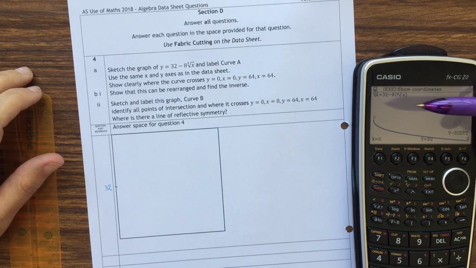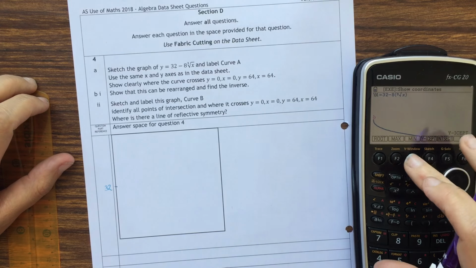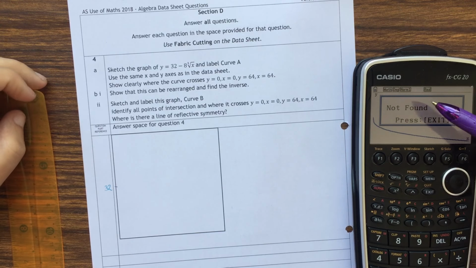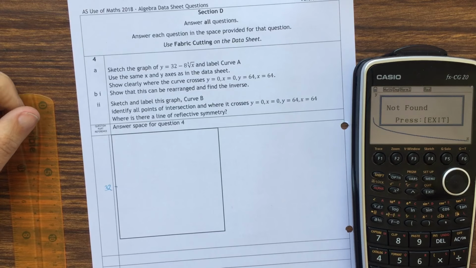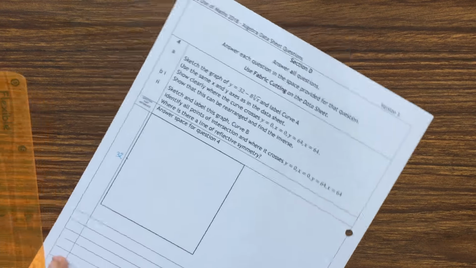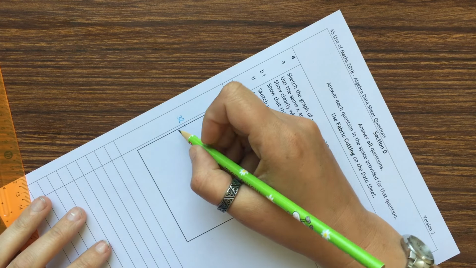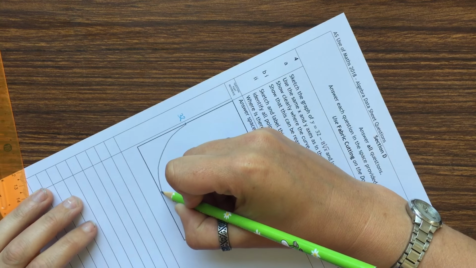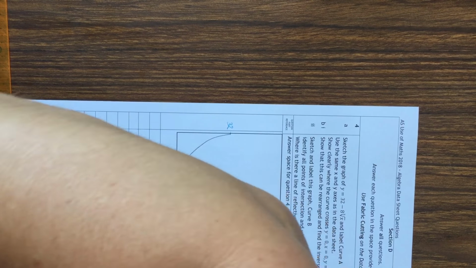And then you've got an exponential curve, G solve minimum. Okay, it can't find it because it gets closer and closer to 0, but never actually hits it. So what we've got is a curve that should look like it doesn't actually hit.